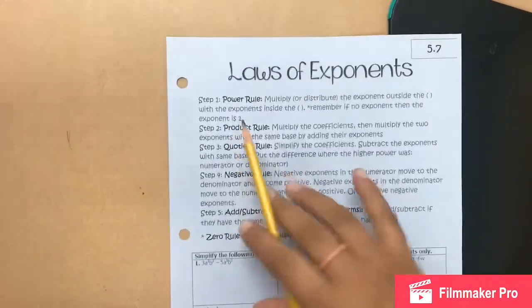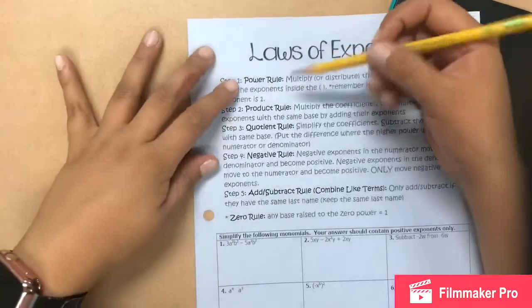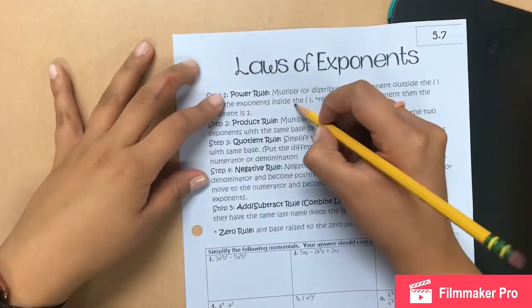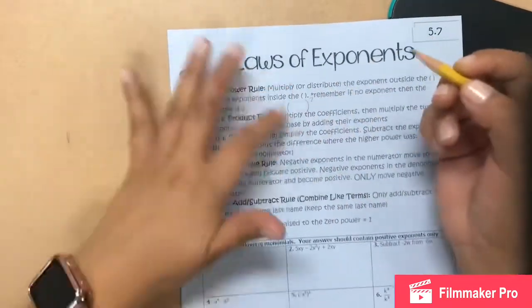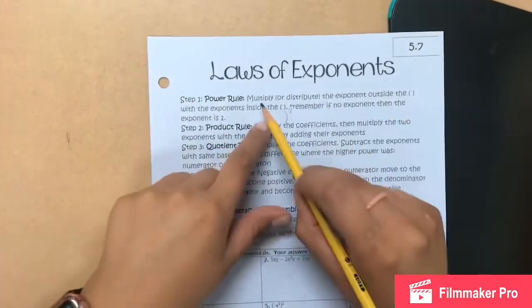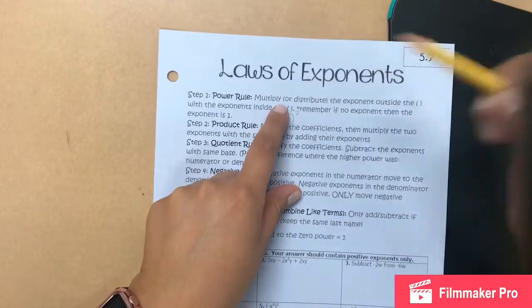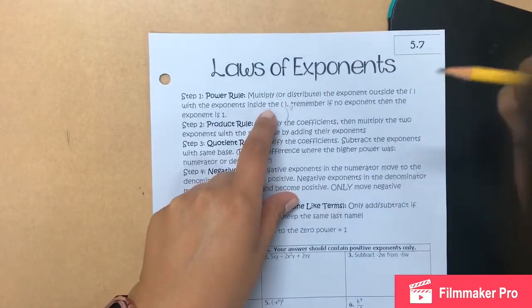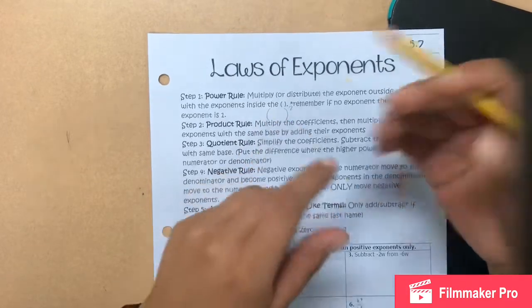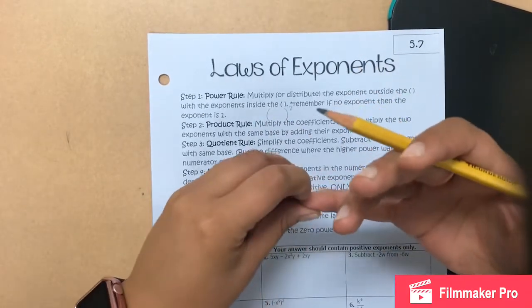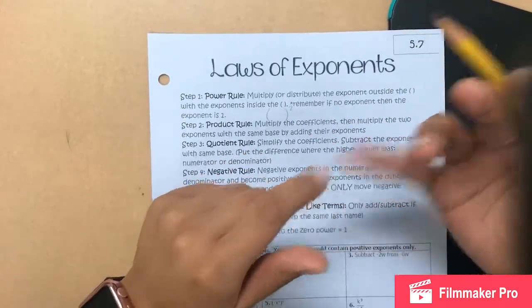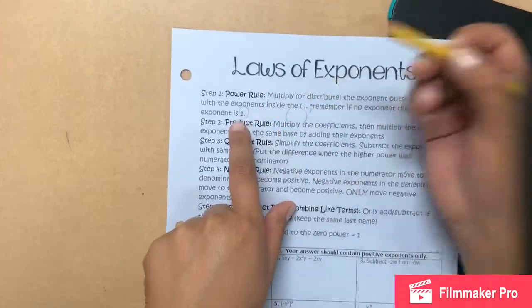The first step is you want to take care of the power rule. This is whenever you have a set of parentheses raised to another power. The rule for that is we're going to multiply or distribute that exponent on the outside to the exponents on the inside. If there are no exponents on a number or a variable, then you have to remember that there is a 1 there, okay?